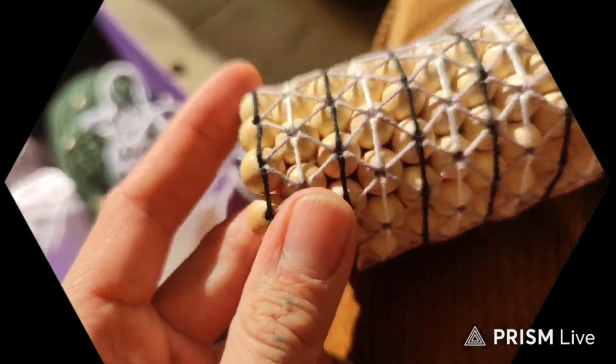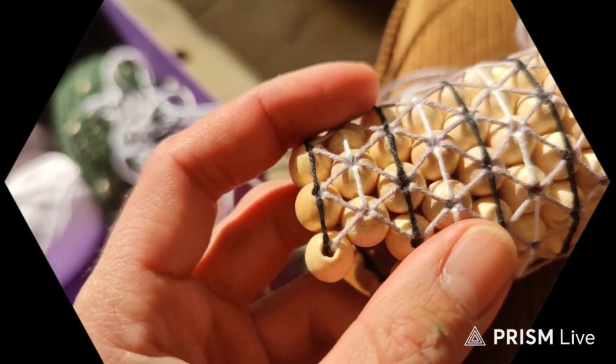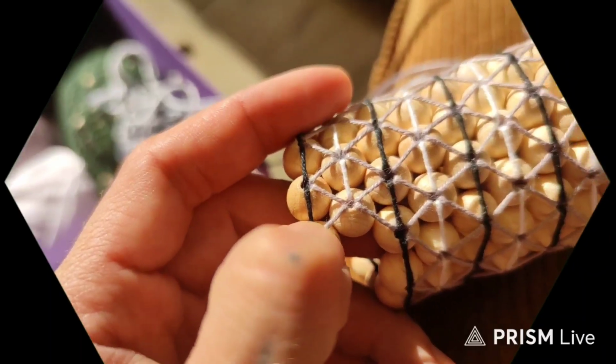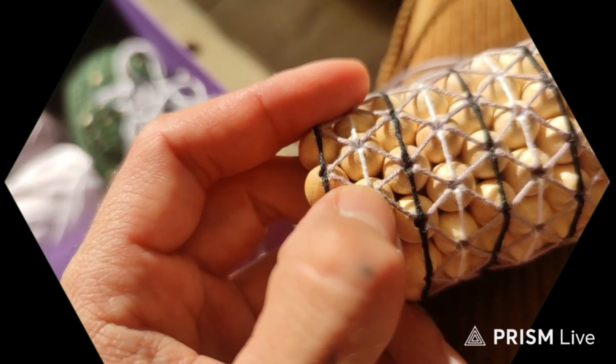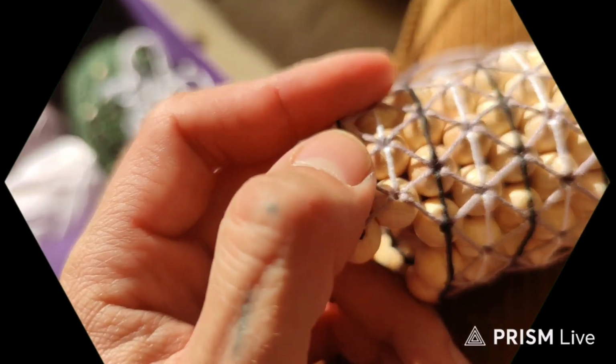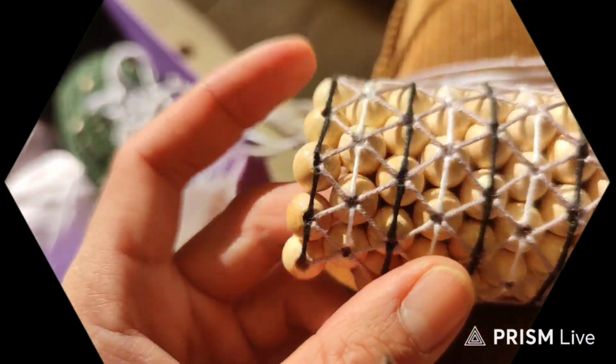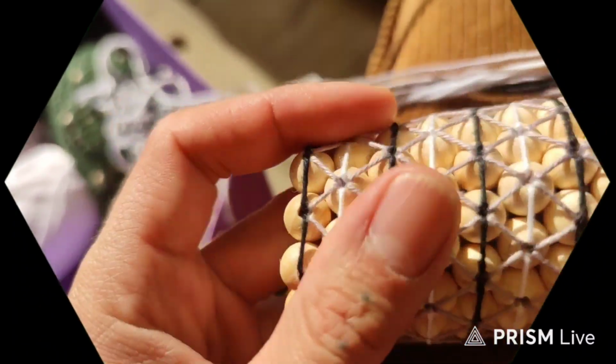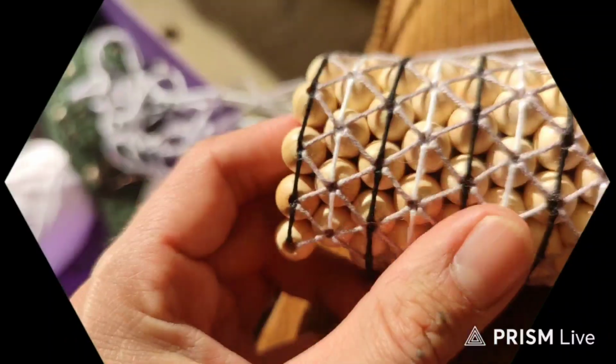That would be another kind of nice pattern, where the triangles themselves would be black and white, changing one to the next.